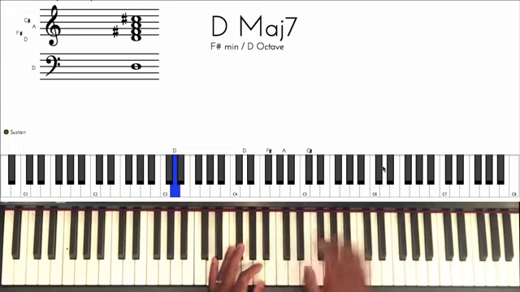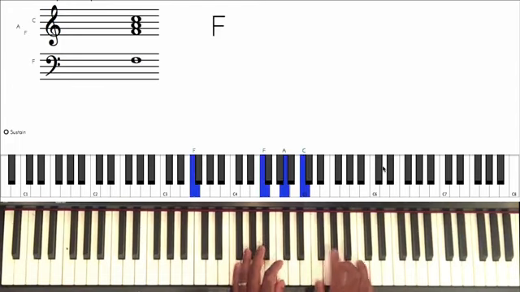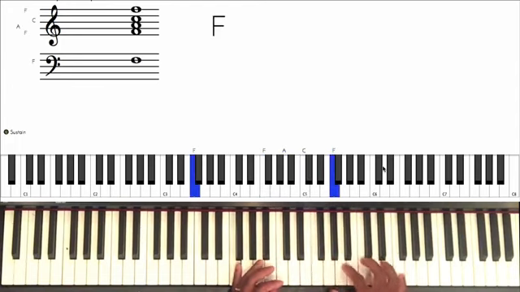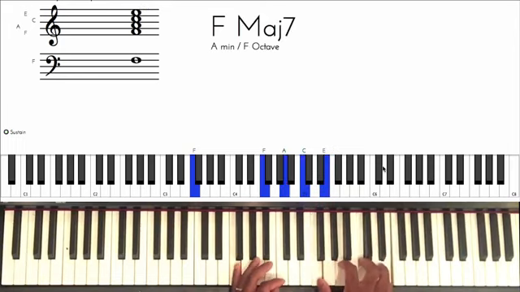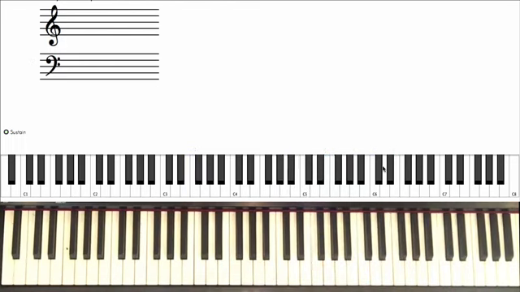That gives us our D major 7 chord. Let's try something. Let's try that F, okay? F major triad. We go to the higher F, and we go down a half step. Now we have F major 7, okay? So that is our first chord, the major 7 chord.